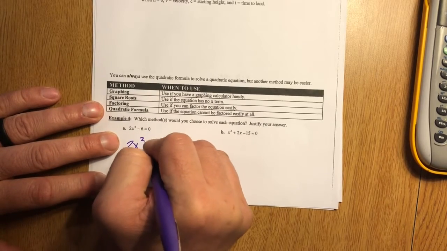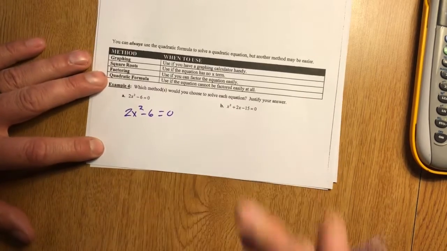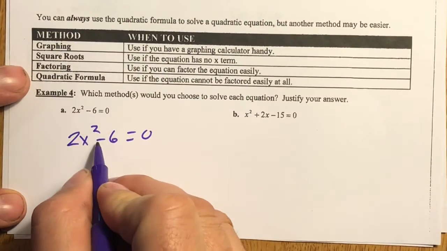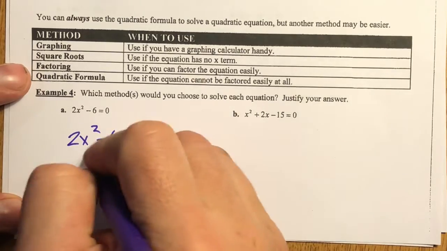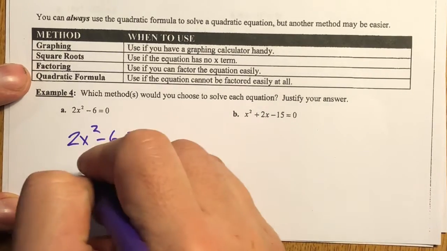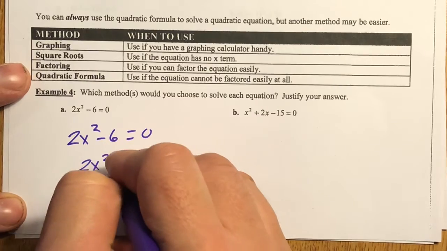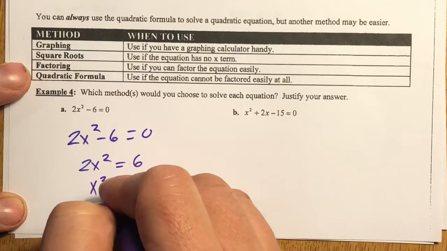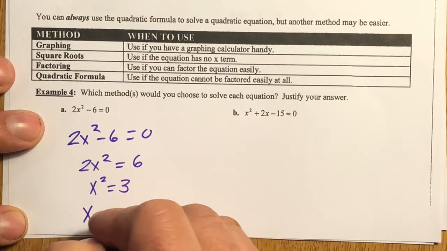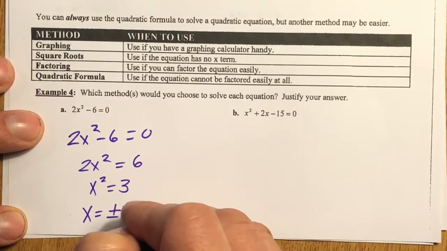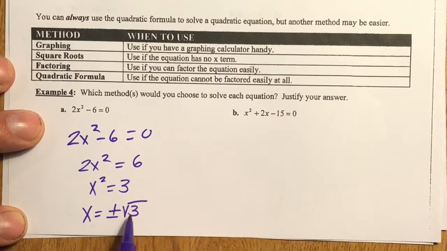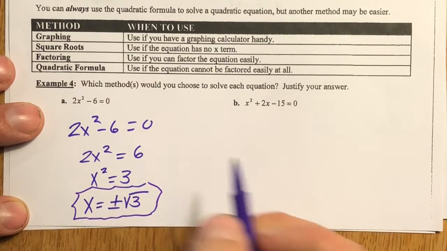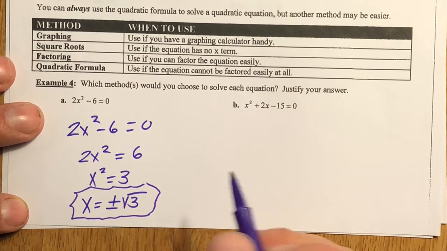2x squared minus 6 equals 0. Okay, we're going to solve this one by using what we call square roots. If you notice, we're missing that b term. So if I just went ahead and solved for x, I'd get 2x squared equals 6. Divide both sides by 2. X squared equals 3. And then square root it. And you're going to get plus or minus the square root of 3. Now, that comes out to a decimal, obviously, but there you go. I just solved it. I didn't have to factor it. I didn't have to quad formula it.